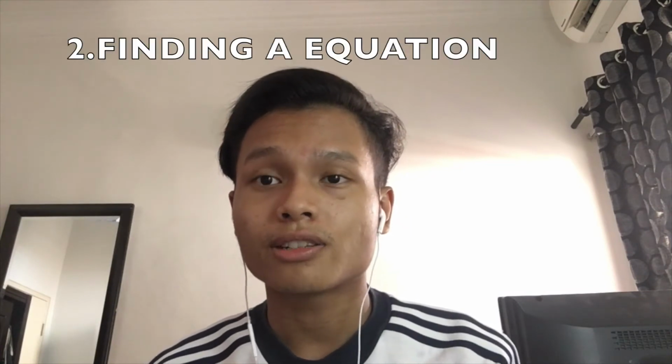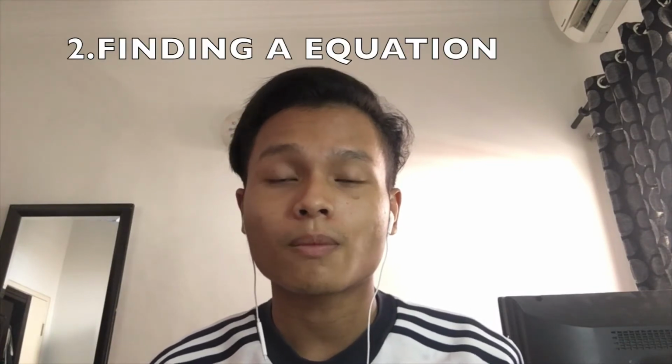Secondly, we need to find an equation that relates the variables in step 1. For example, if the question is about geometrical problems, we need to draw the diagram and show the relationship involving the variables, like a cylinder, a sphere, or a cuboid.